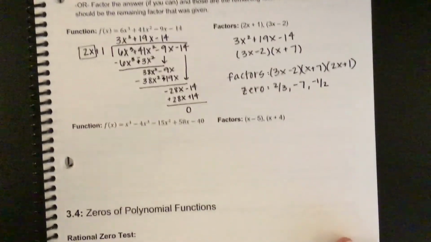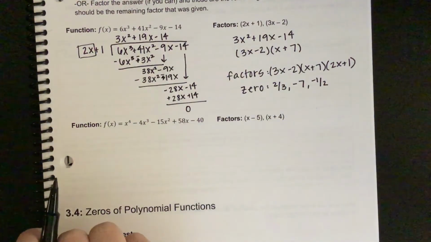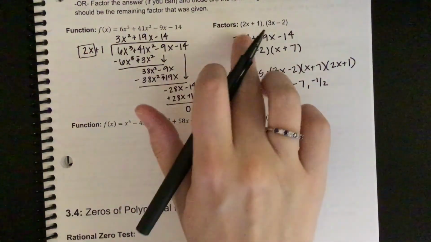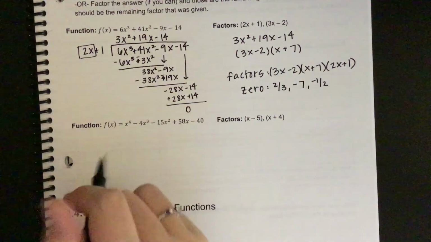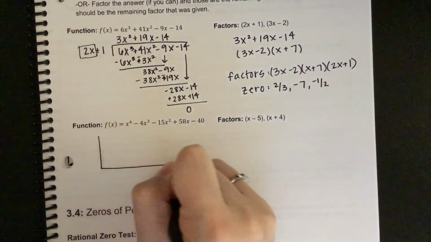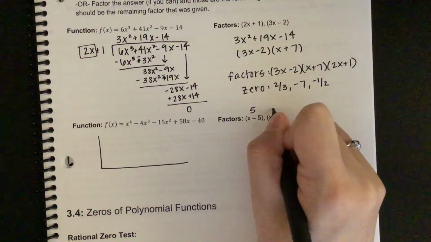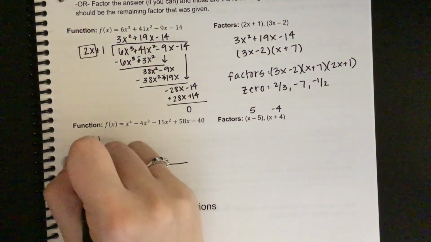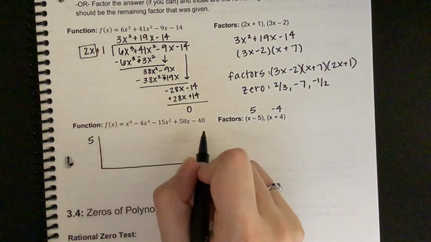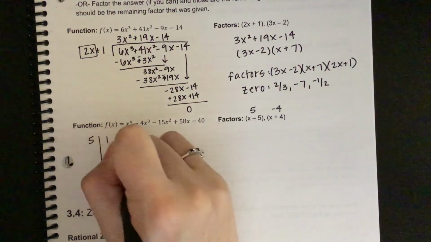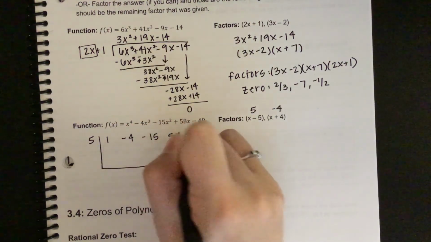You do know that synthetic division goes quicker, so it shouldn't take much longer. The factors are x minus 5 and x plus 4. There are no coefficients like up here, so I can go ahead and use synthetic division. Set up your division lines. Remember to change your signs. Make sure it's in order and you're not missing any terms. If you're missing a term, write 0. 1, negative 4, negative 15, 58, and negative 40.